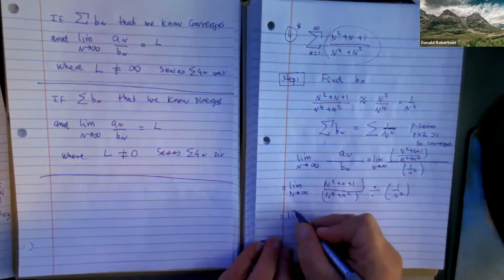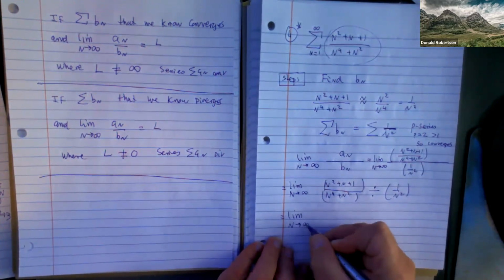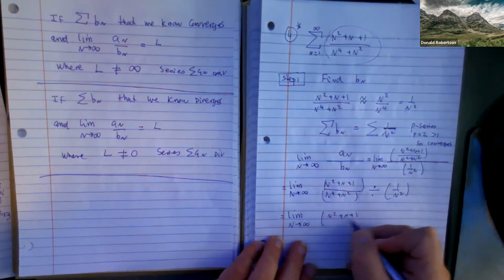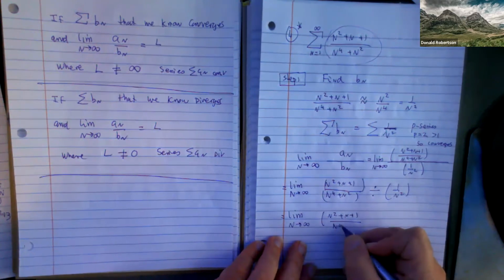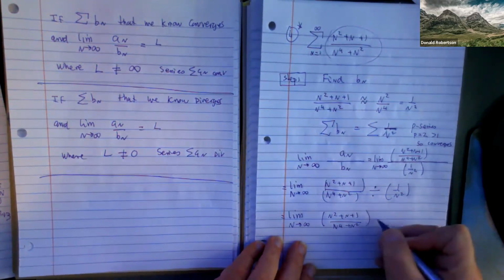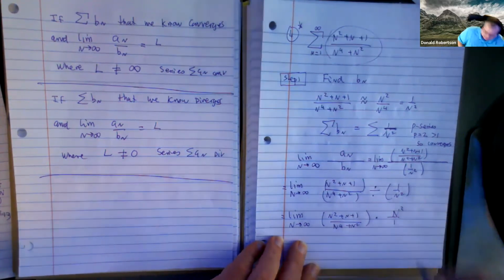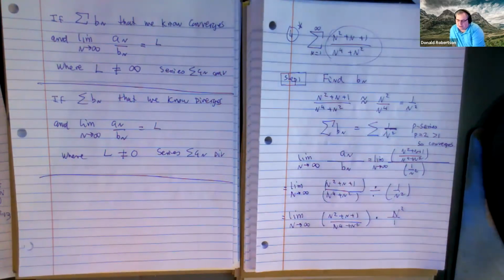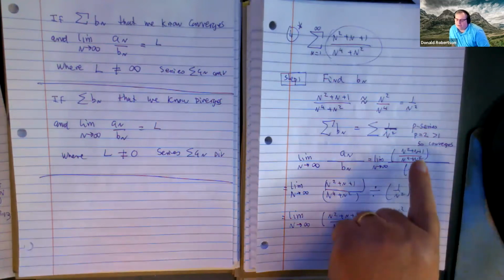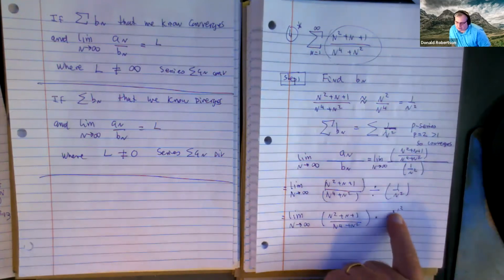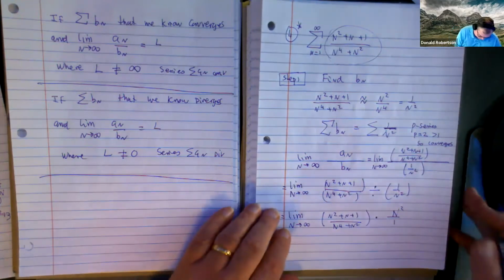Normally you jump right into the one I'm about to put down here. Isn't dividing by 1 over n squared the same thing as multiplying by n squared over 1? So normally you should be able to jump from this ugly thing to this slightly nicer fraction.